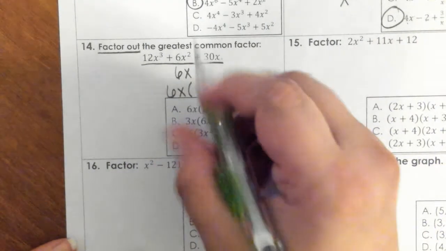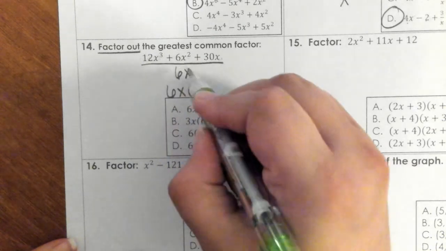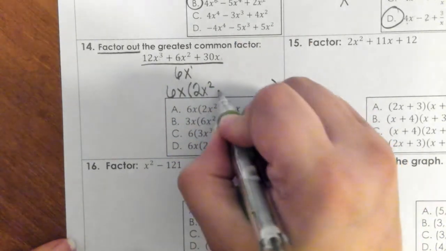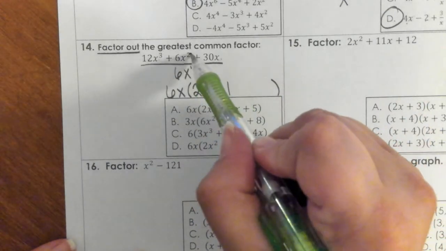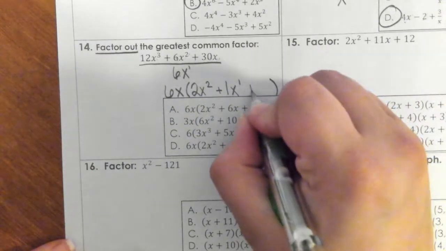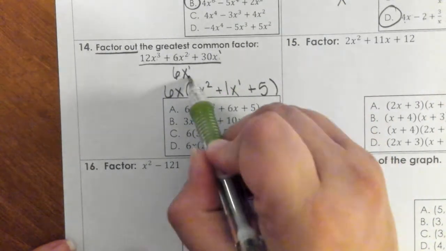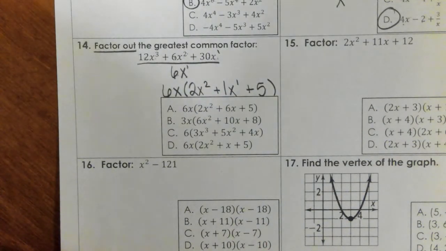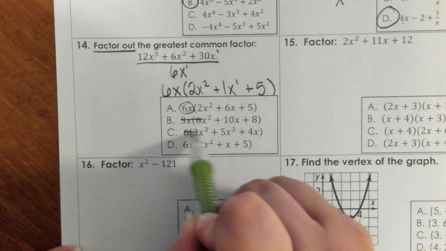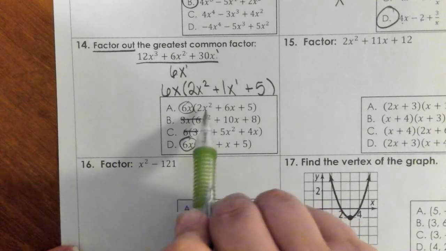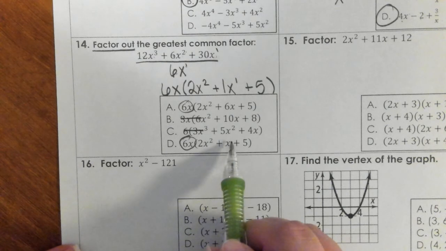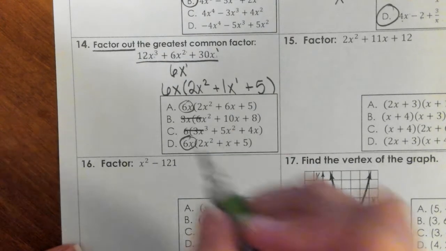So 12 divided by 6 is 2. 3 minus that 1 is x squared. 6 divided by 6 is 1. 2 minus 1 is x to the first. 30 divided by 6 is 5. But 1 minus 1 is 0. We don't write that down. So I'm looking for 6x first. Okay, so it has to be this one, and as you can see, the 1 in front and the exponent of 1 are invisible, so it's D.